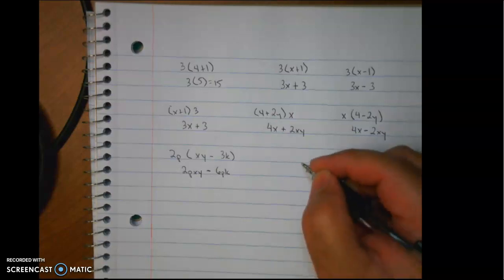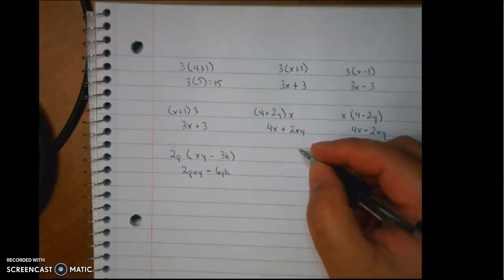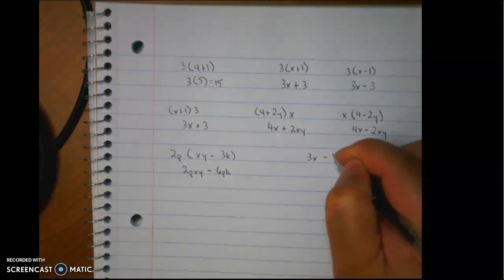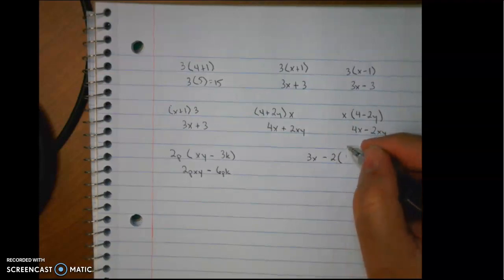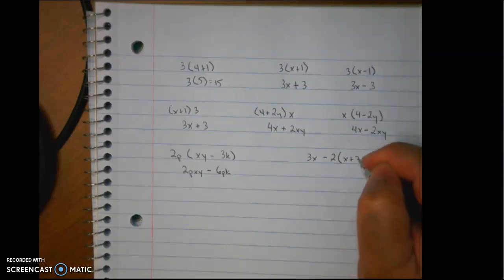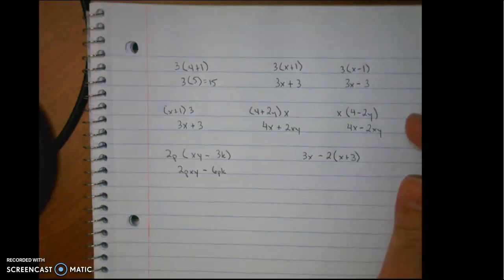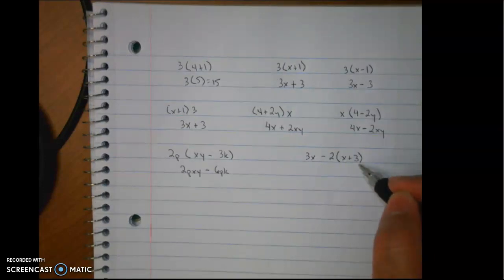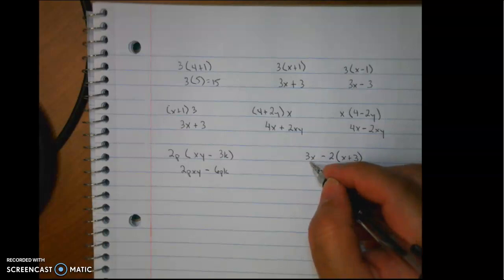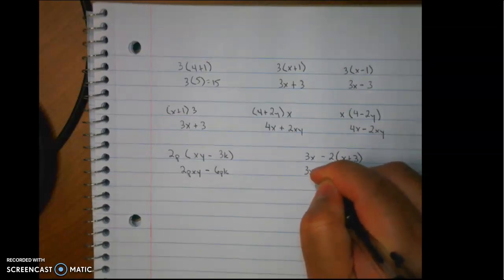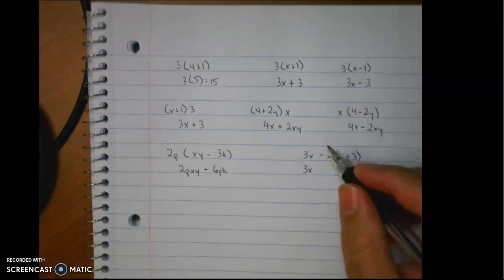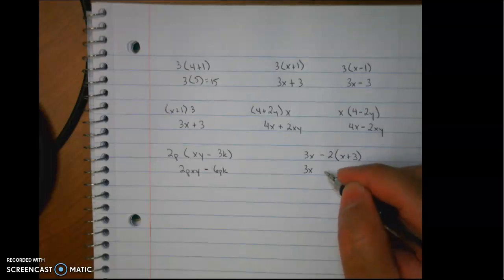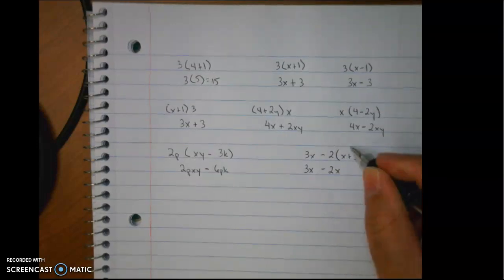And then finally, we might see something that looks like this. 3x minus 2 times x plus 3. When we're going to simplify this, the first thing we're going to do is do the distribution property here. The 3x is just going to drop down. It's still 3x. It doesn't change. But now we have a negative 2 times x. So we have a negative 2x.